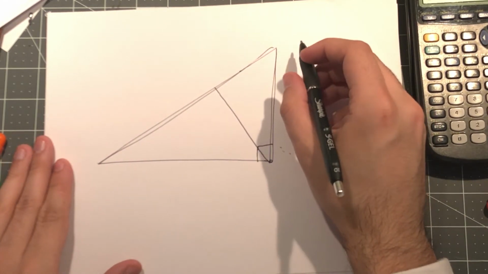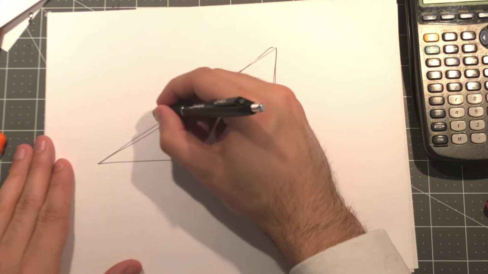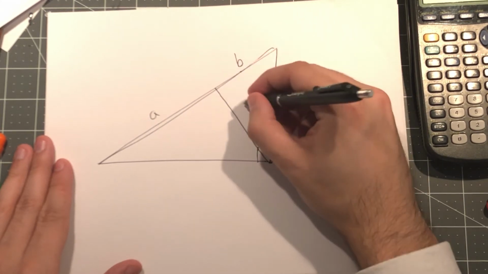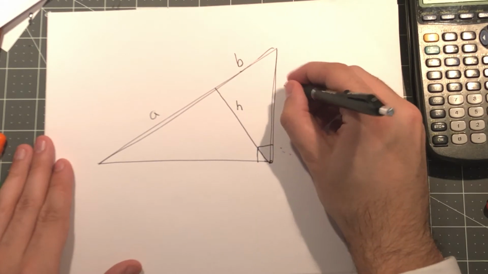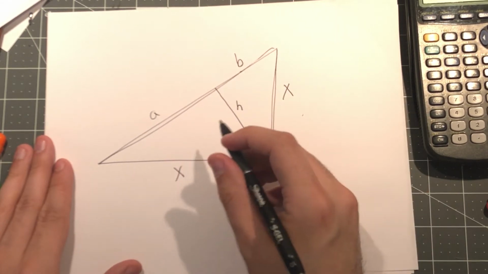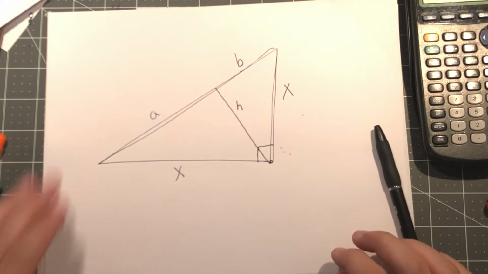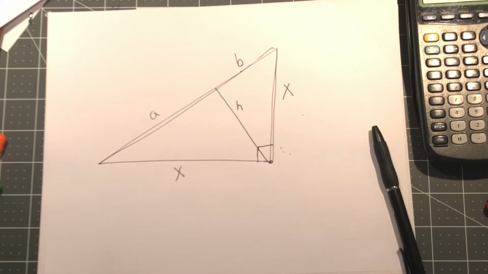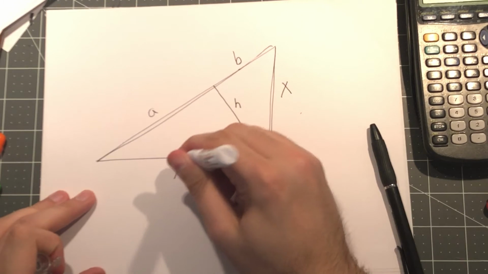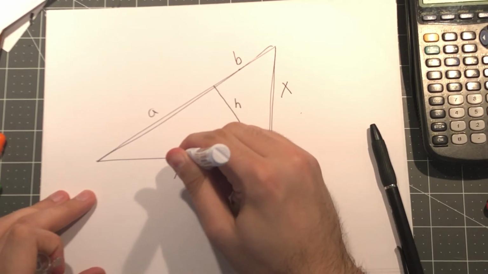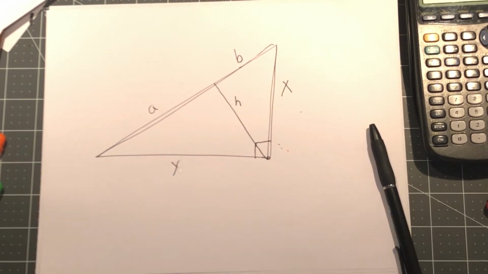So let's give these some names. Something like A, B, H again, and then how about X and Y? That's next, but I wanted to do a Y. So let me see if I have any white out. Perfect. Great, Y.